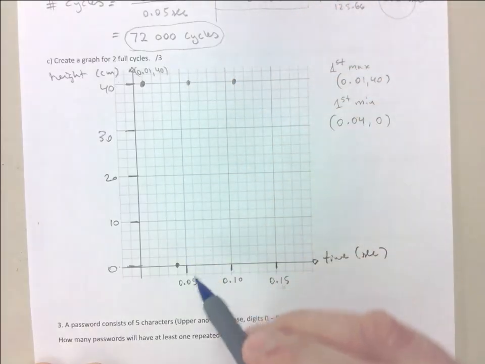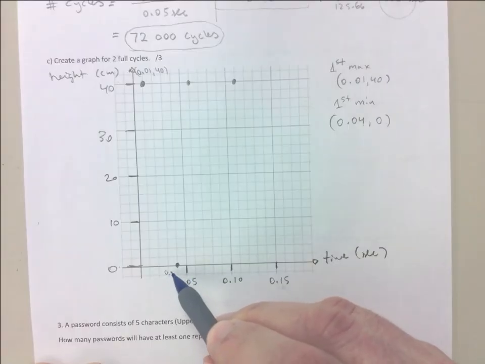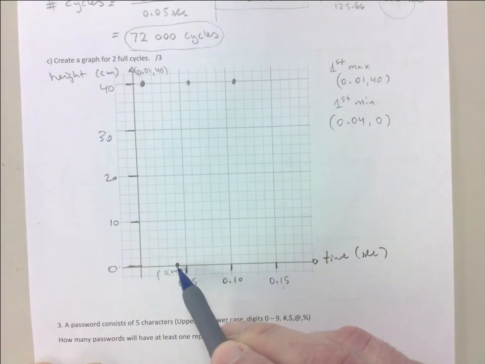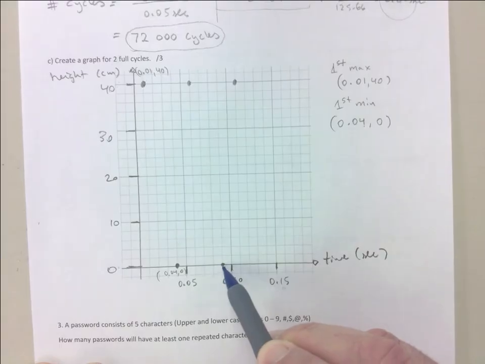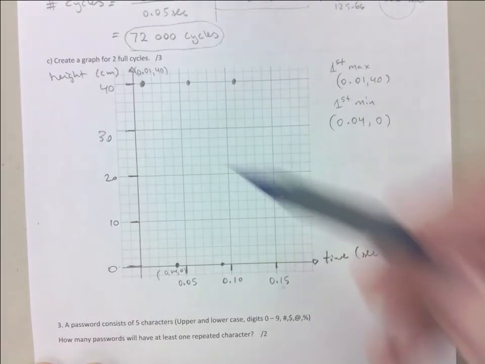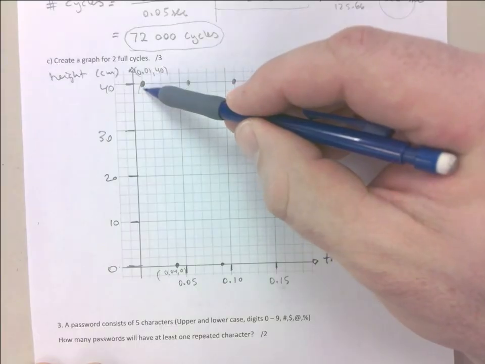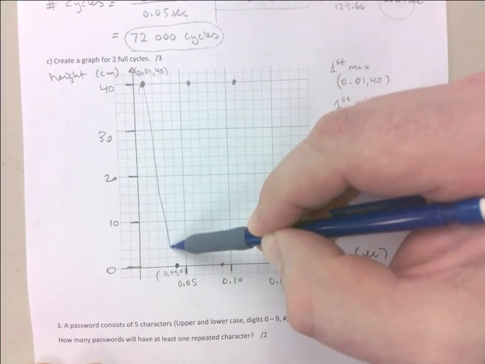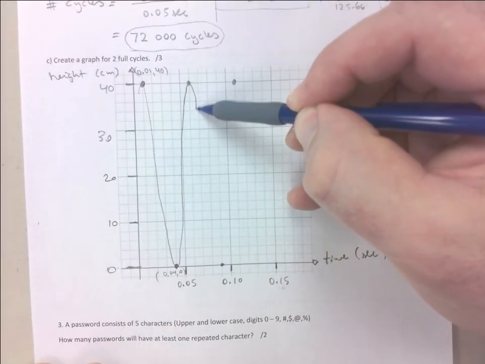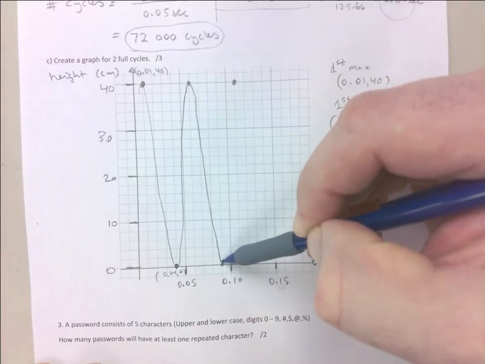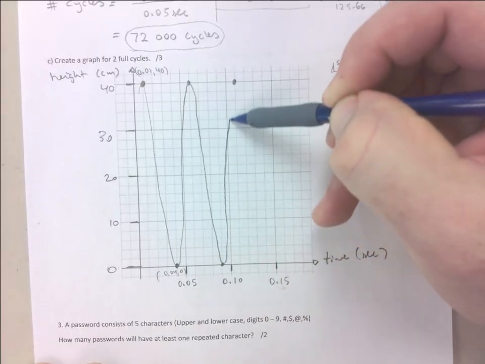You go down here. This one is at 0.040. If you add 0.05 to that, you'd be at 0.09. Right there. And then we start. That's one cycle. It's 2 cycles.